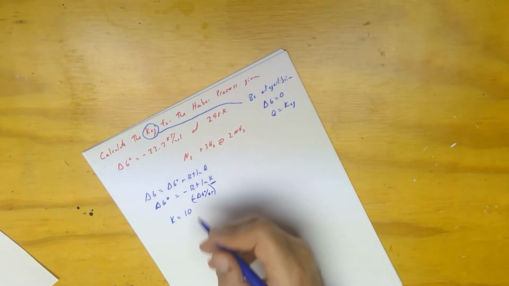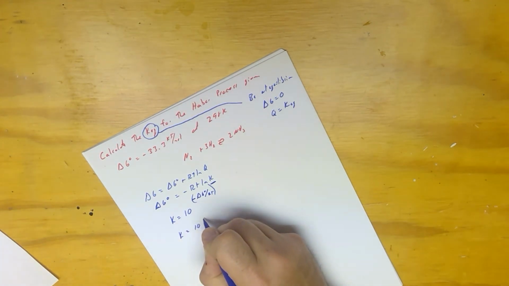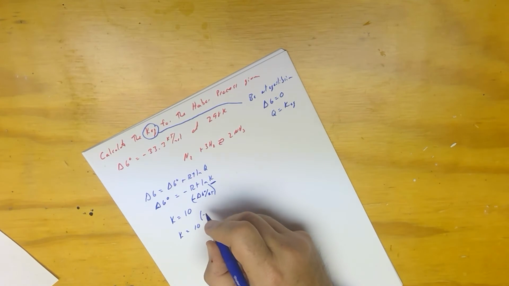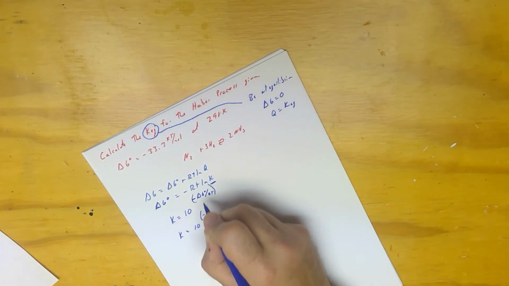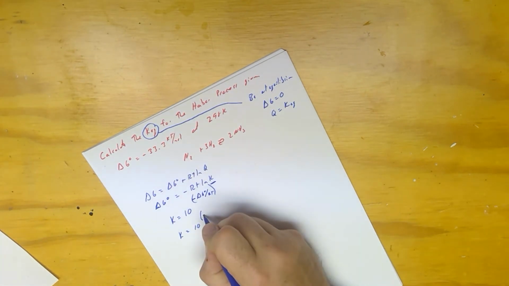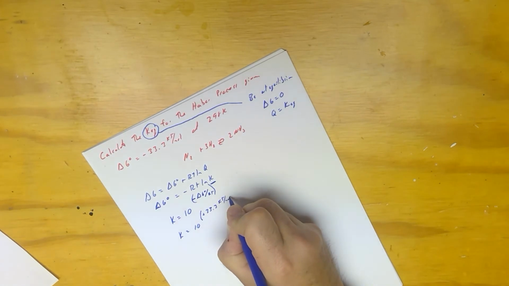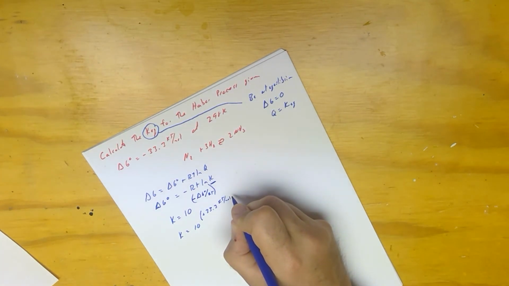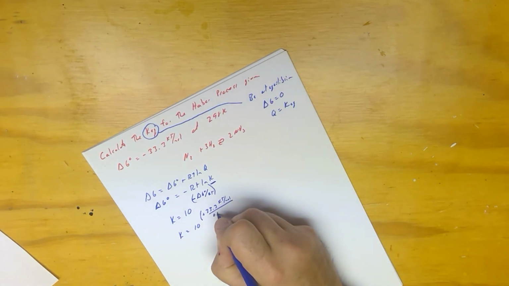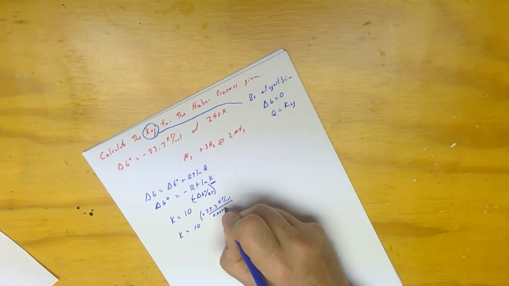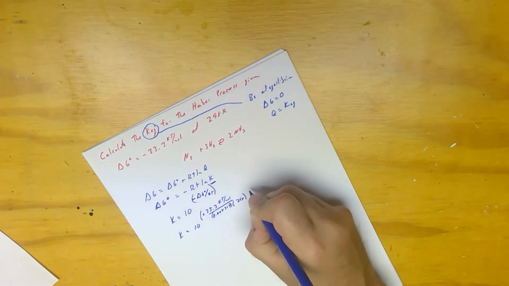So now we can just substitute. K equals 10 to the negative, which makes 33.3 positive, divided by R times 298.